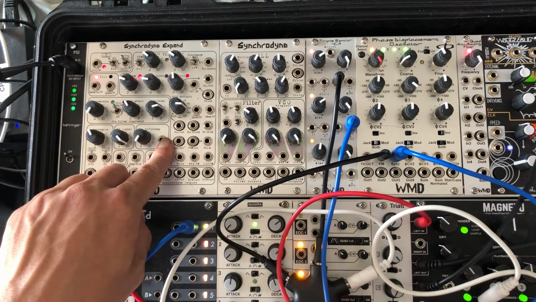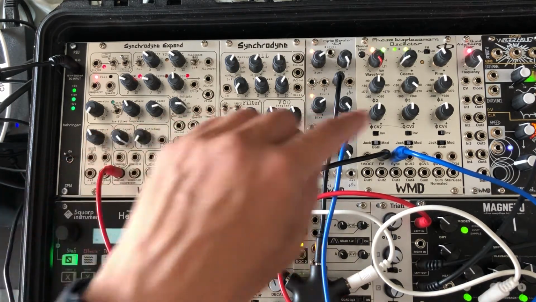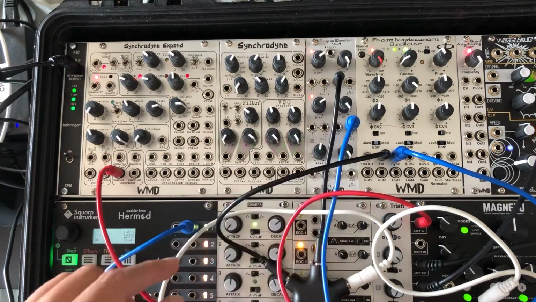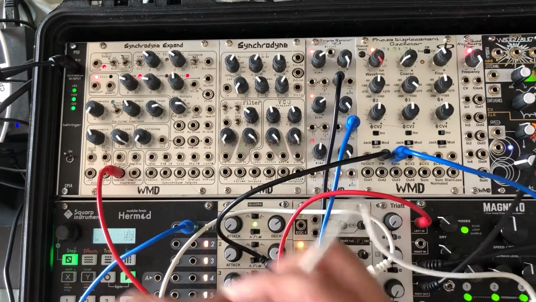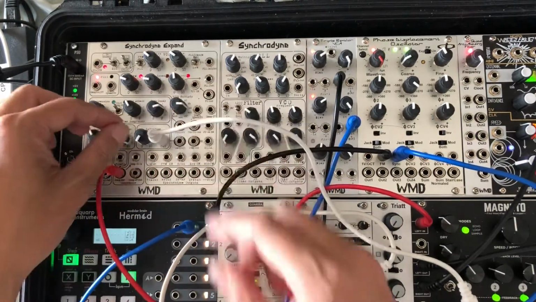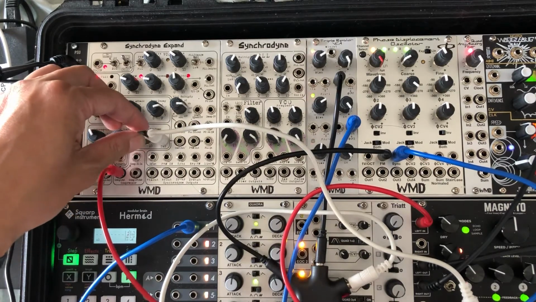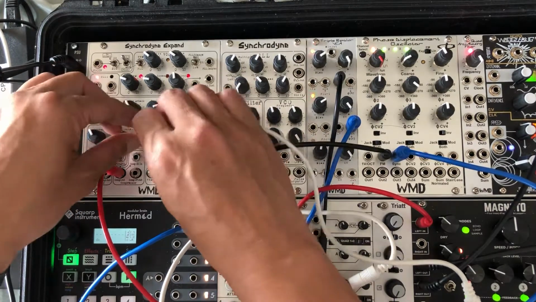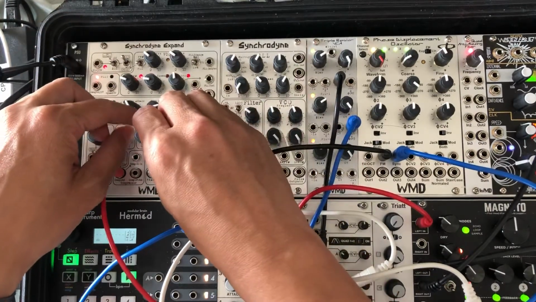For this, I've got a kick drum that I created using the phase displacement oscillator, and if I plug this signal into this input 2 here and turn this knob up, you'll be listening to the external input, which is the kick drum. If I remove it, that's VCO2, and that's the kick drum.